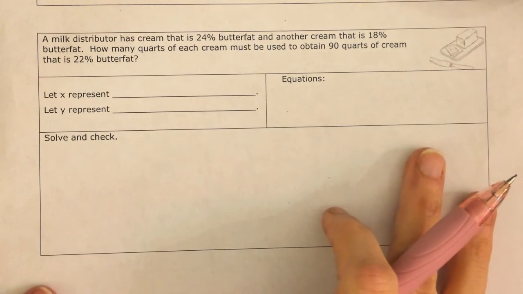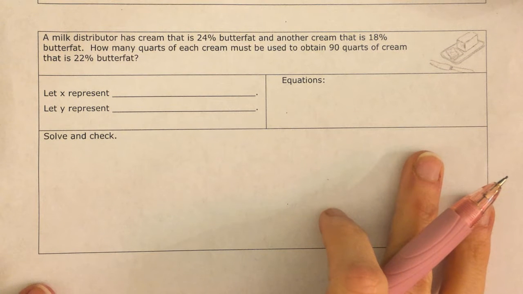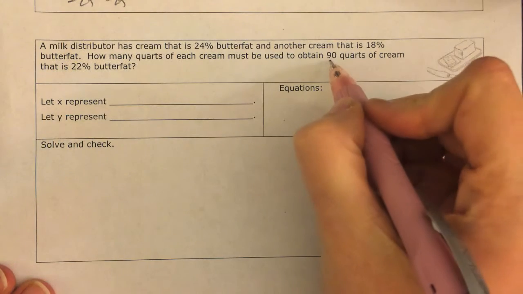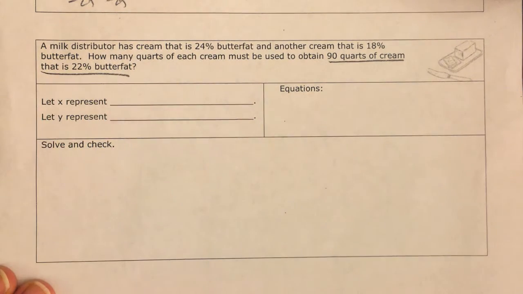This one we kind of hinted at earlier as well. It says a milk distributor has cream that's 24% butterfat and another cream that's 18% butterfat. How many quarts of each cream must be used to obtain 90 quarts of cream that's 22% butterfat? So this is what I'm trying to get, 90 quarts of 22% butterfat.